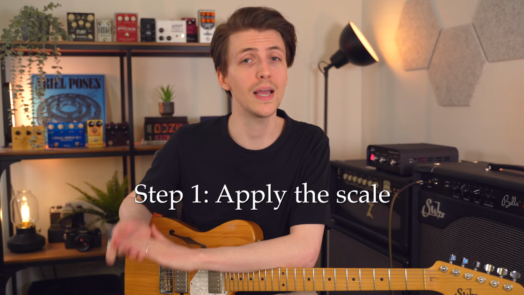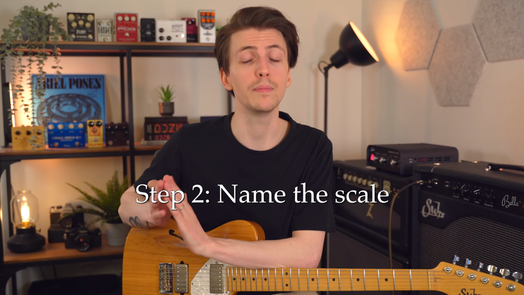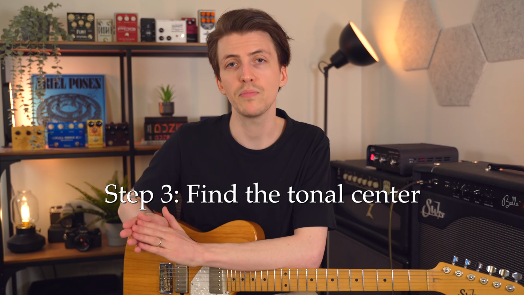So to recap, step 1 is to apply the scale, step 2 is to name the scale, and then step 3 is to find your tonal center. Now the very last thing I want to do is I just want to show you how this method works when it's taken all the way to the extreme, because right now it probably feels really slow, right? You got to work your way up every single position of that major scale.